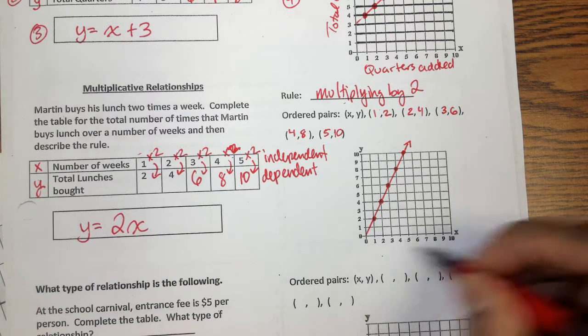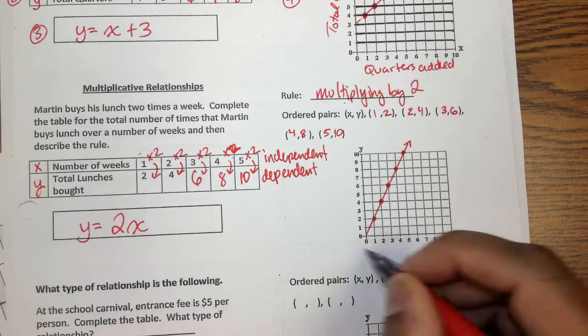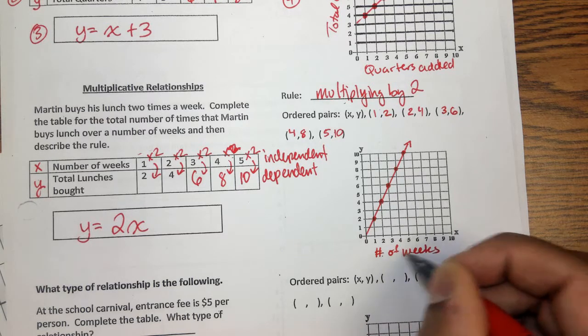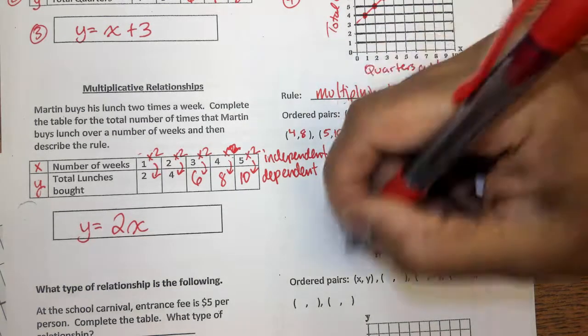Now I think about it. What is my x value? What is my y value? My x value represents the number of weeks. And my y value represents the total lunches bought.